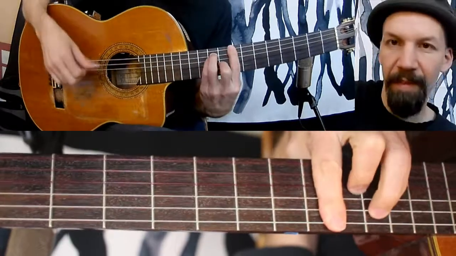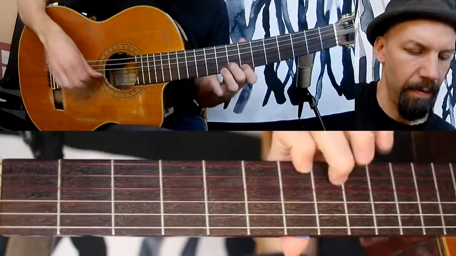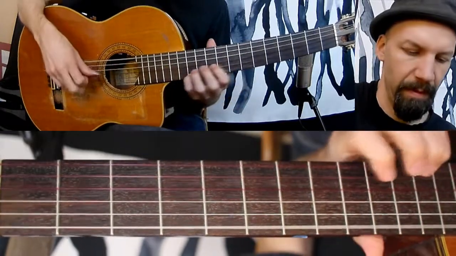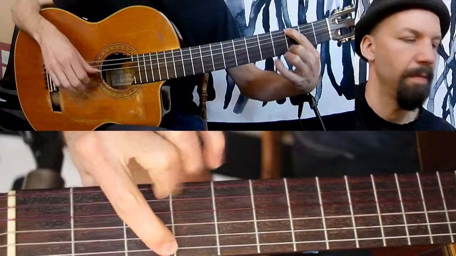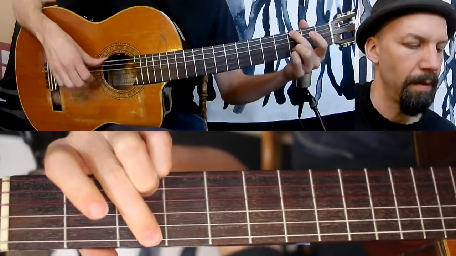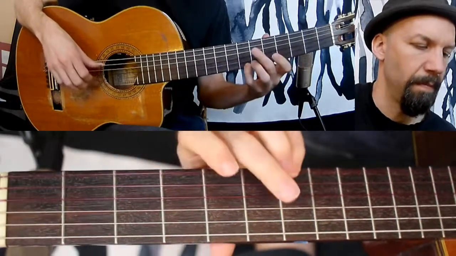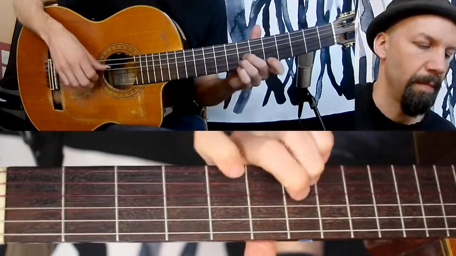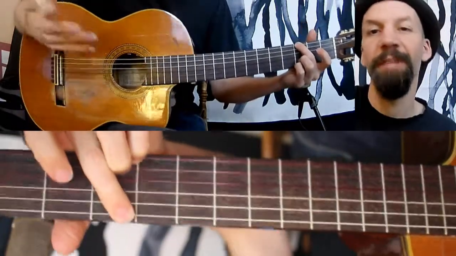For that I do a C bar chord with the melody note up above. So that's what I really like in G.